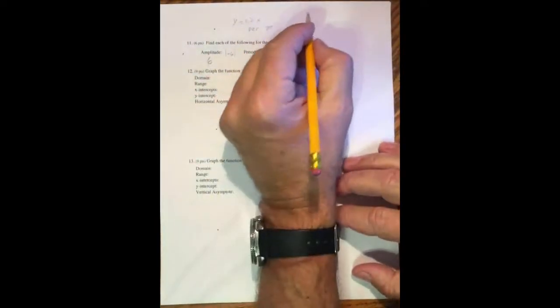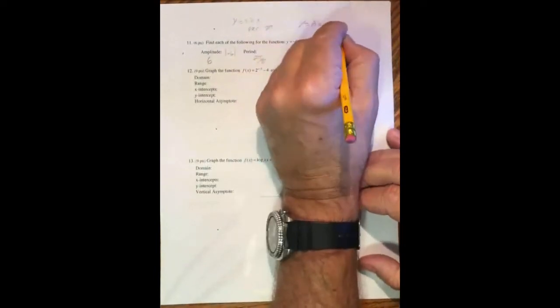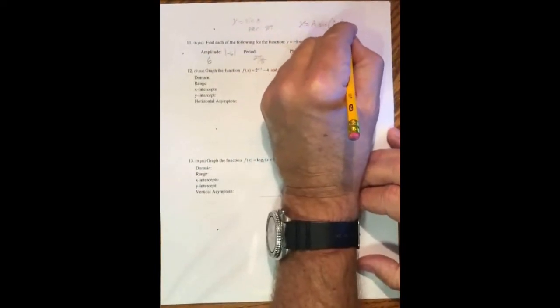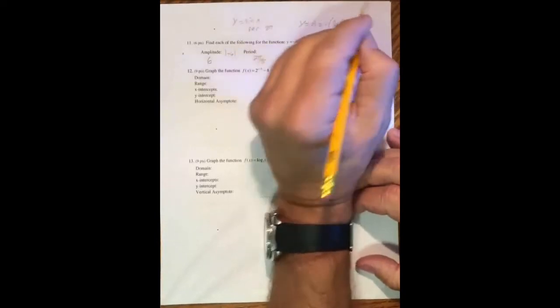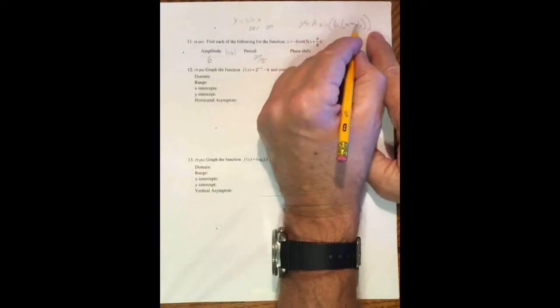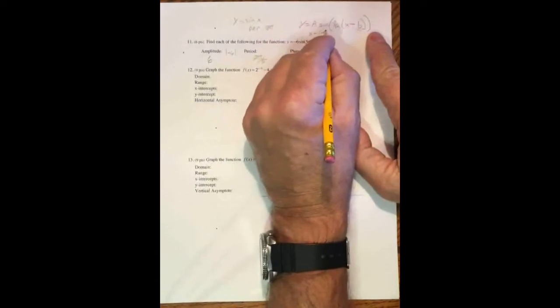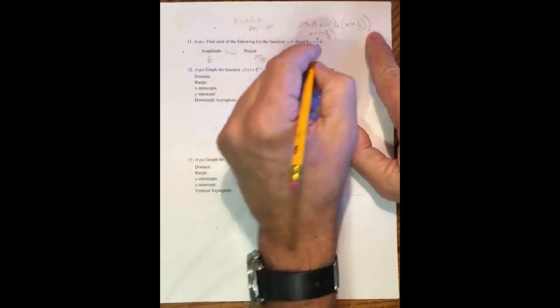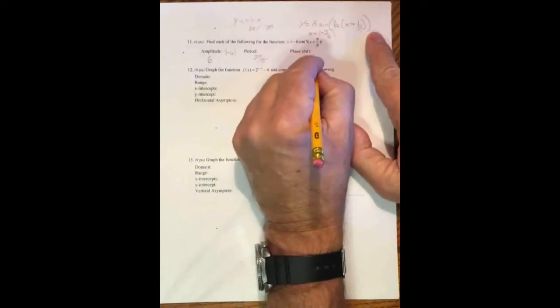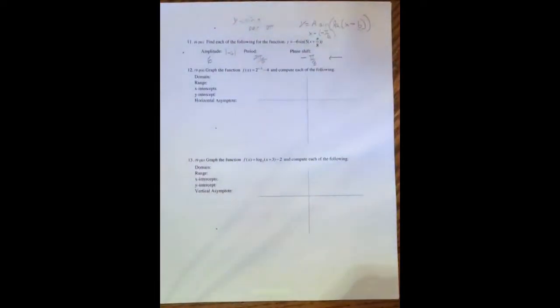Now the phase shift, well, remember the general form is A sine of k x minus b. That's the generic form. In this problem, k is 5, so it's 2 pi over k. And the phase angle is b when it's written as a minus. So this is x minus a minus pi over 8. So the phase shift is minus pi over 8. Or you would shift the curve pi over 8 units to the left. Okay?